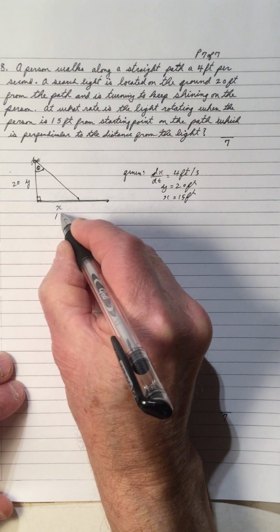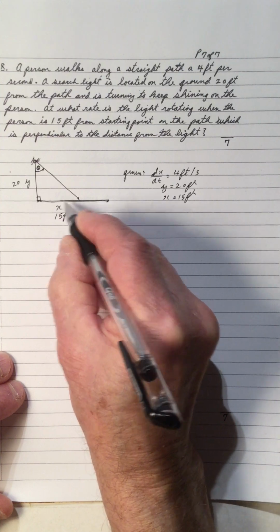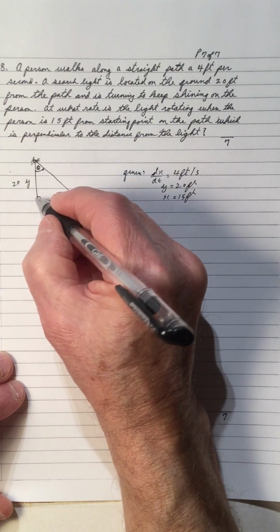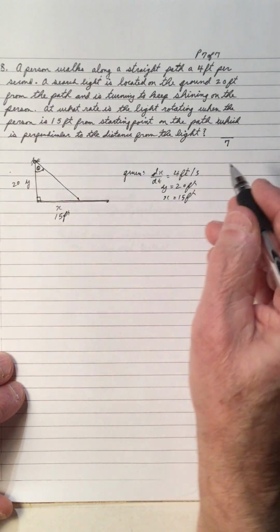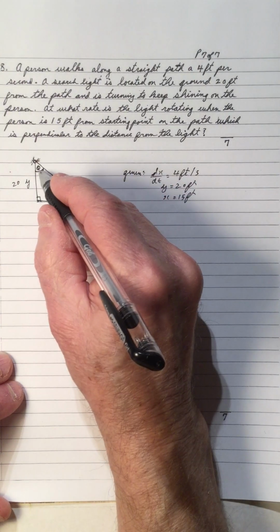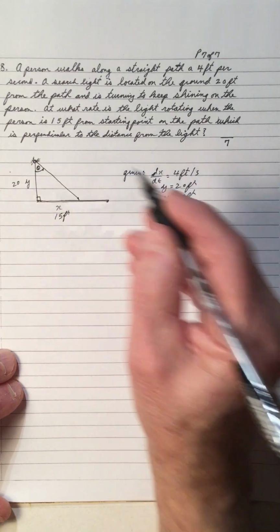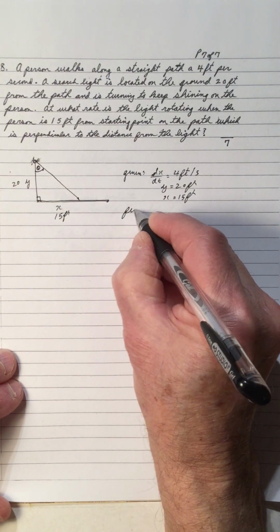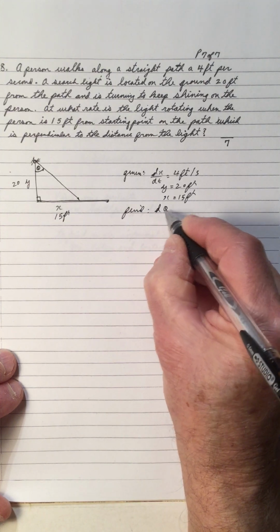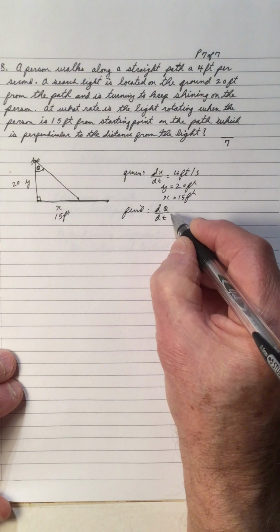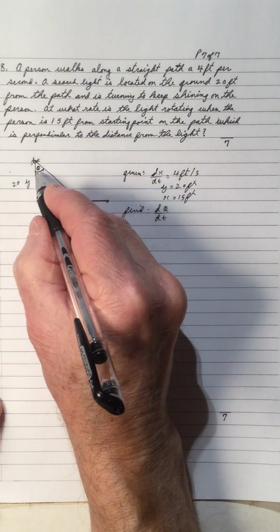And now you can see why I call this x, I call this y, because now instead of saying the vertical distance and the horizontal distance, and this is the angle that's doing the rotation. So that's the given. So what do we have to find? We have to find how fast the angle is changing. So d theta/dt.